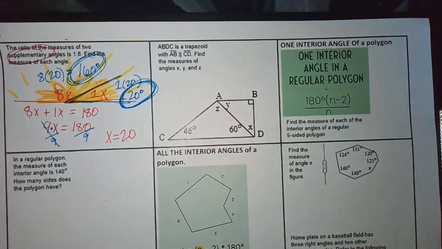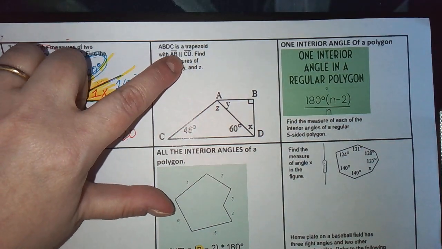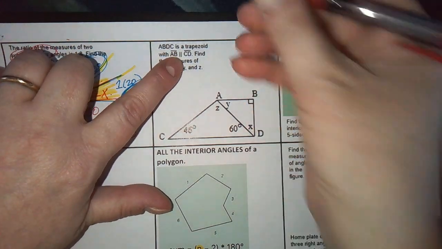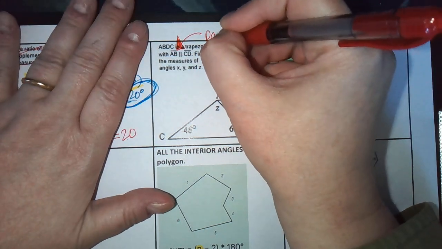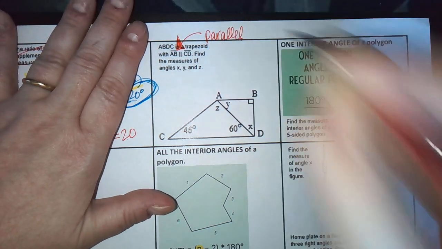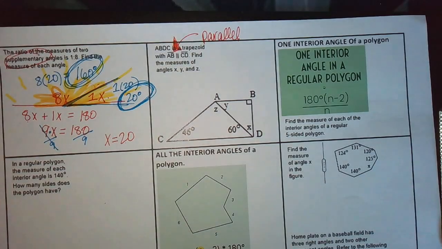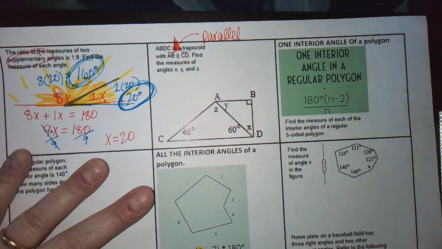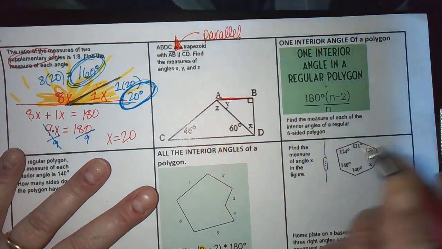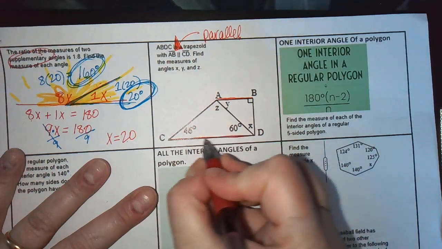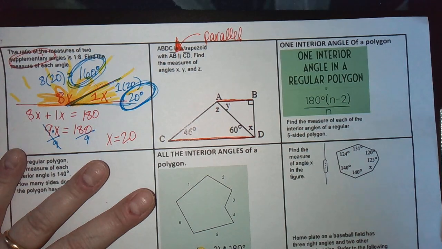It says ABCD is a trapezoid with AB parallel to CD. That little double line looking thing means parallel. Parallel means all these definitions are true. Okay, so let's see. AB, that's this one. Okay, he's parallel to CD. And then it said find the measures of X, Y, and Z.